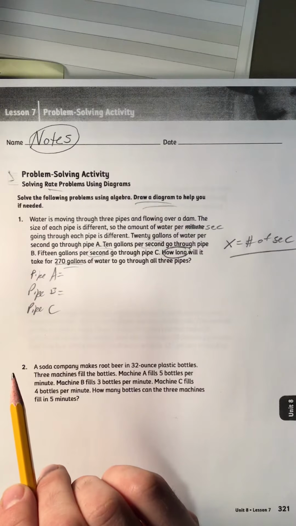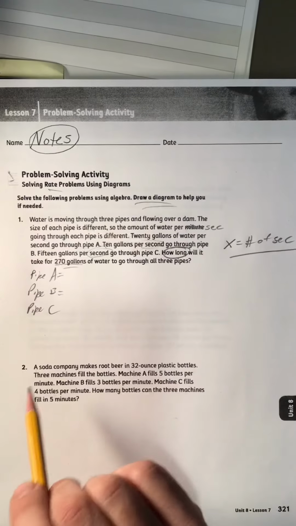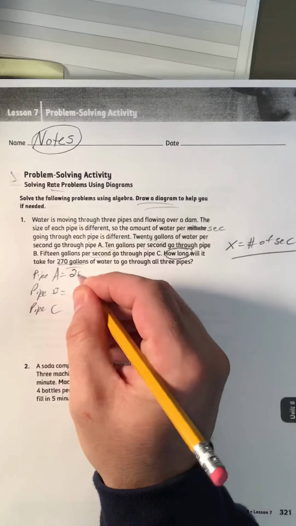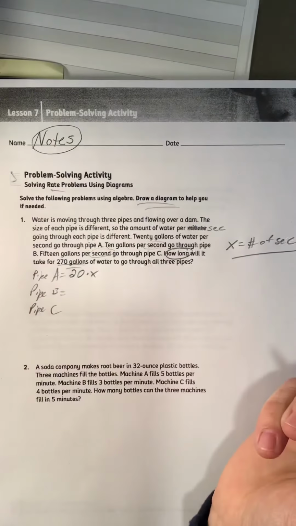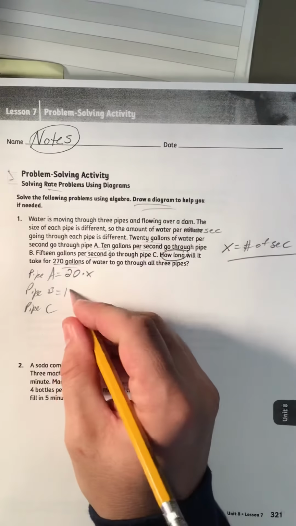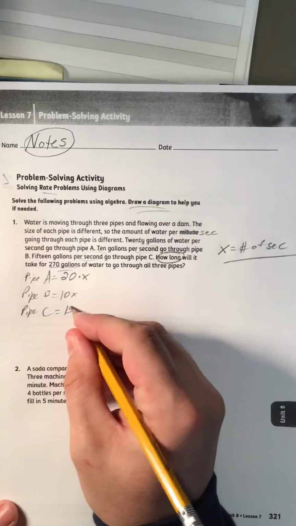If 20 goes through per second, how much would go through in 2 seconds? 3 seconds, 4 seconds? You're just taking it times 20. So pipe A is 20 times the number of seconds, 20x. Pipe B, 10 gallons per second. And pipe C, 15 gallons per second.